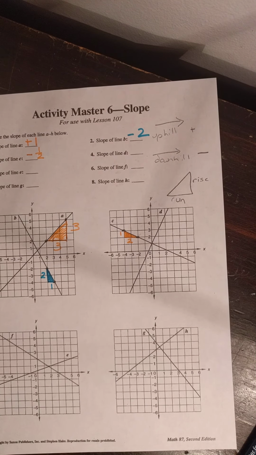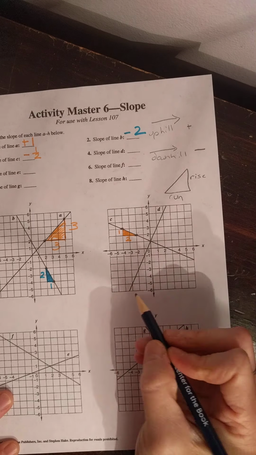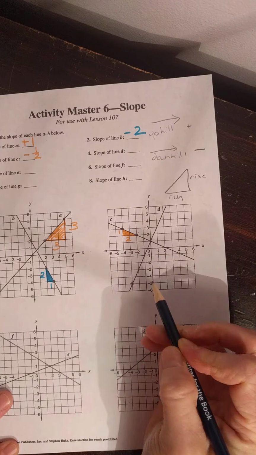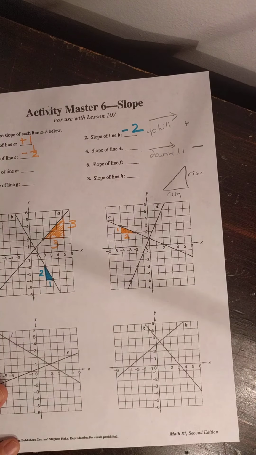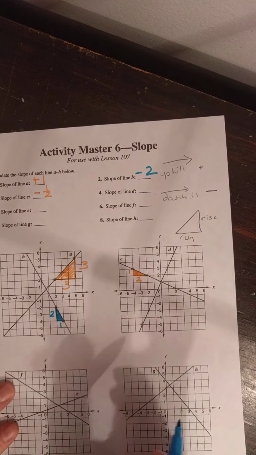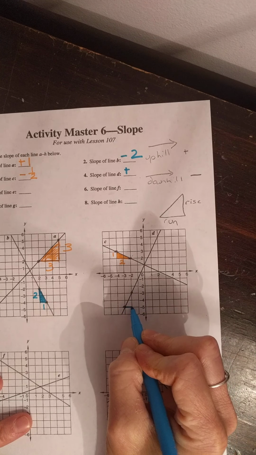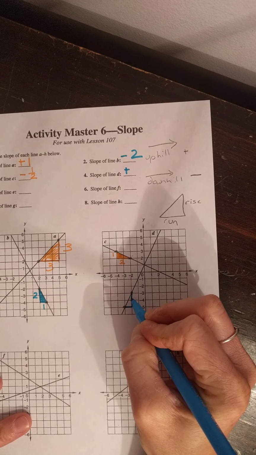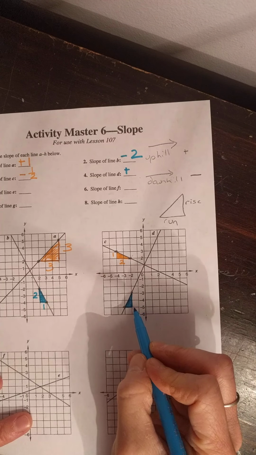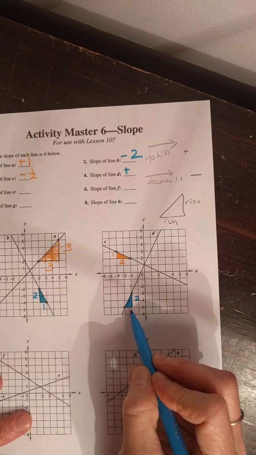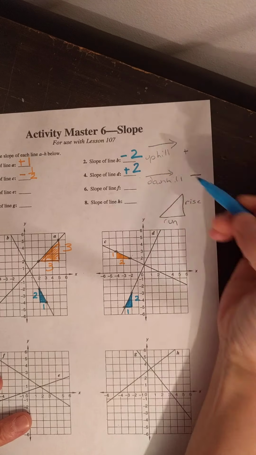For line D, we can see that it goes uphill from left to right. Let's see if we can find where it intersects. Looks like there's a good intersection point, and every 2. For that one, I'm going to use blue, so we know it's an uphill. So I'm just going to put a positive there to make sure that I remember to do it. Draw in my triangle. The rise, or the height, is 2. The run, or the base, is 1. The rise over the run is 2 over 1, or just 2.